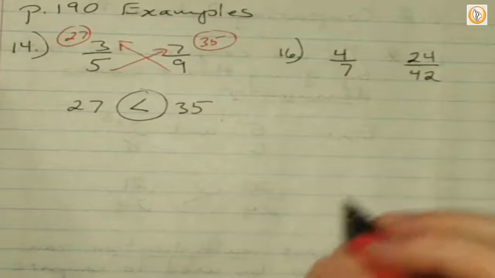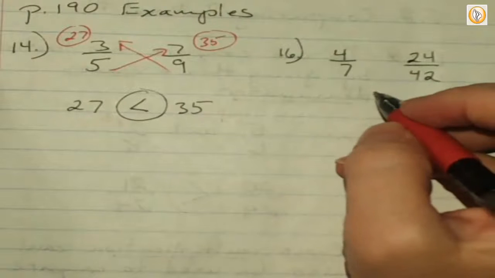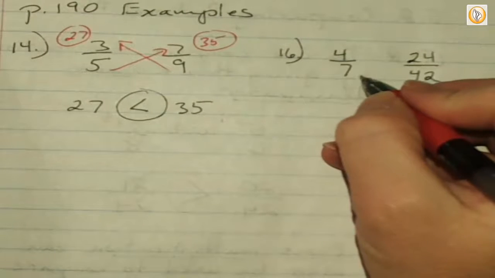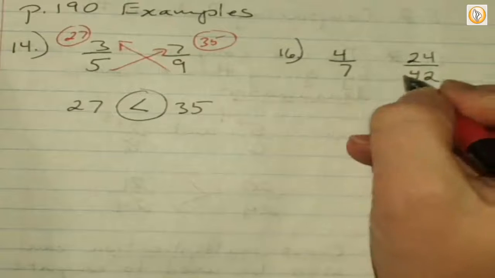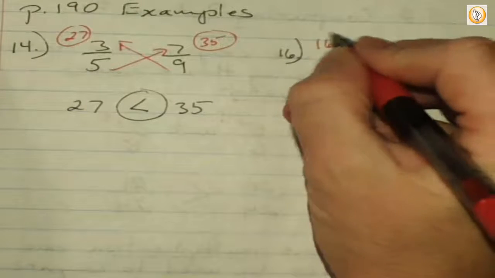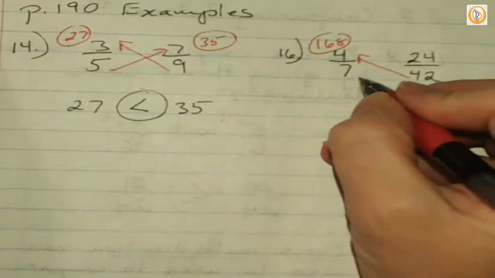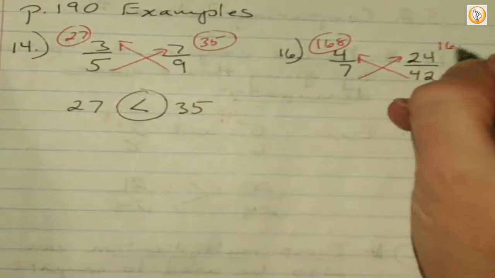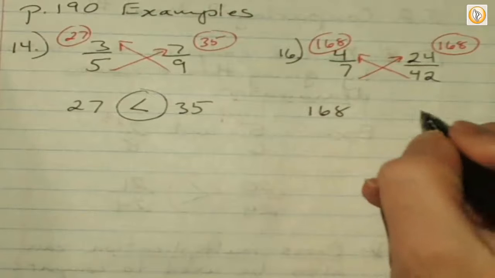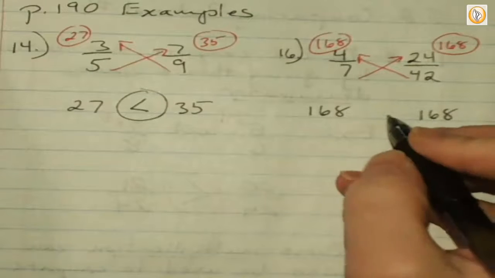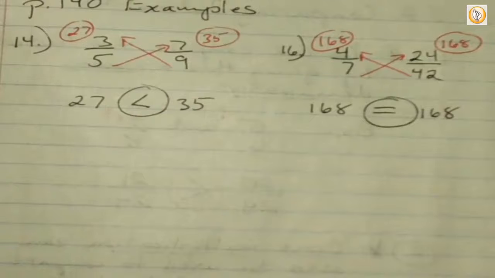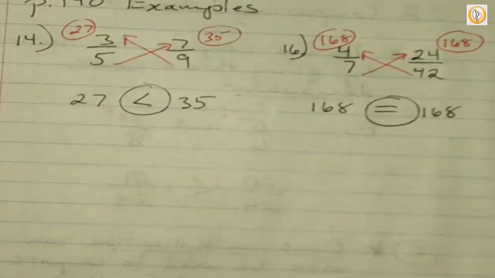Okay, equal to. No, I didn't ask for the answer. Tell me what to do. You would do 42 times 4, which gives you 168. And 7 times 24, which gives you 168. All right, and then we write 168 here and 168 here, and they are equal to. Very good. And I tell you, you work it out and tell me if you get that.